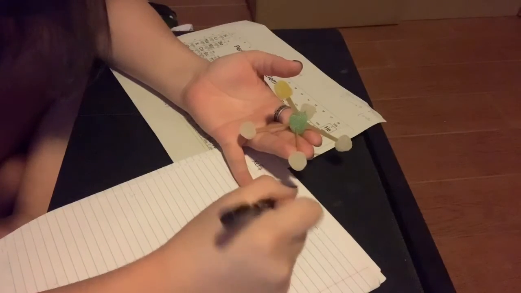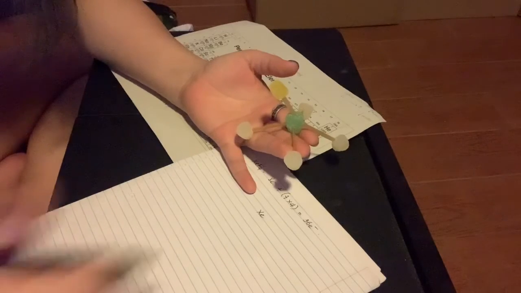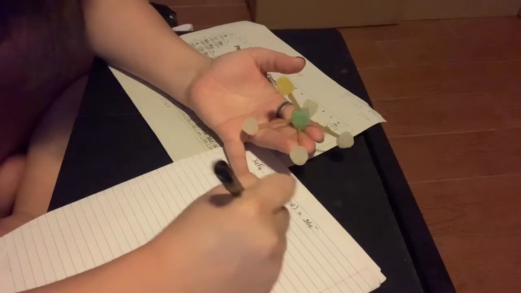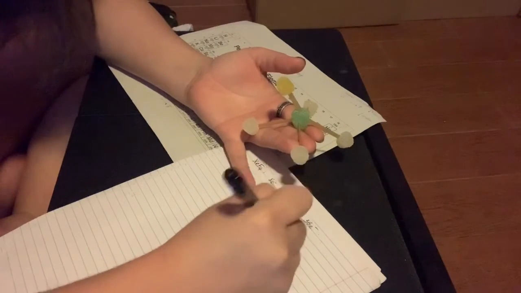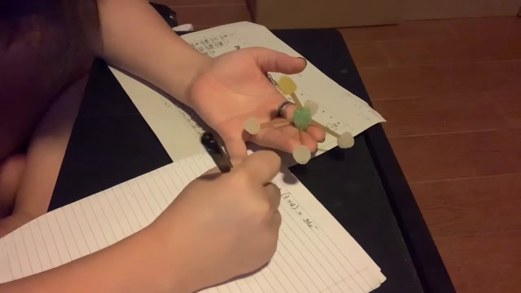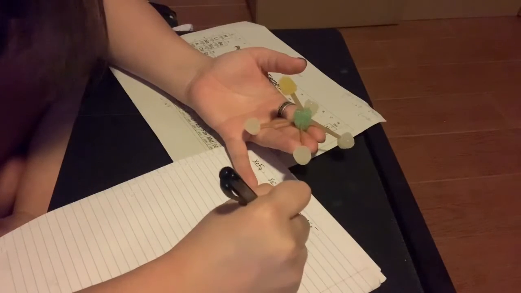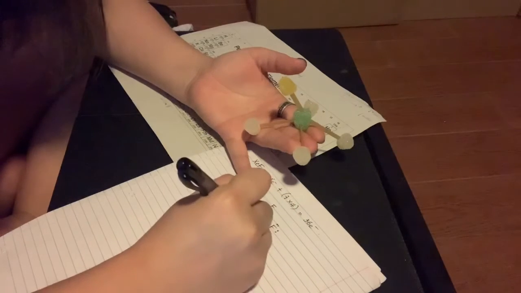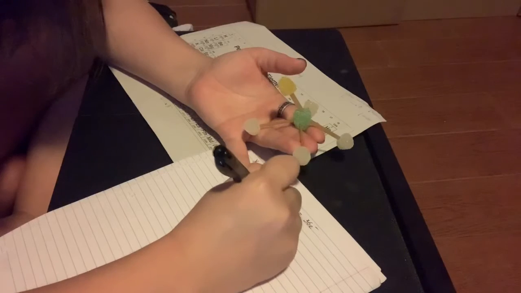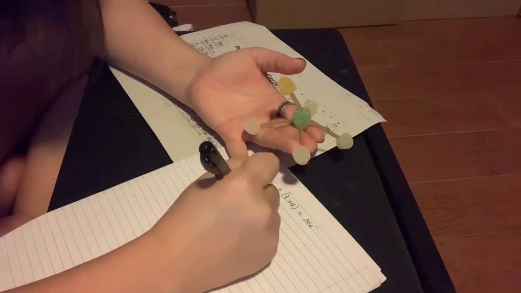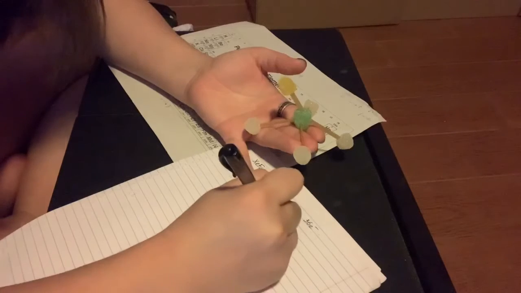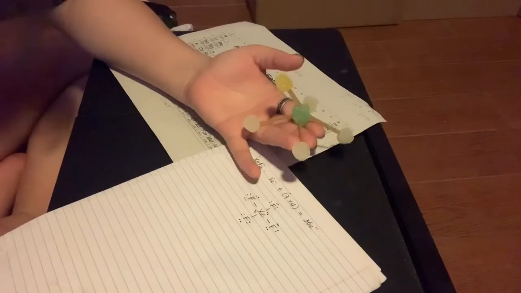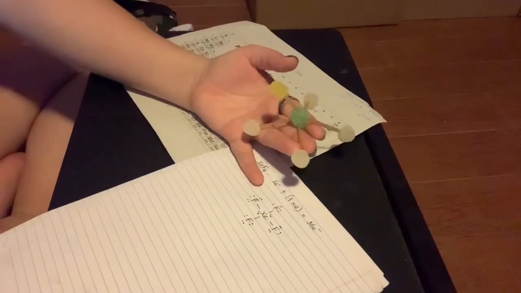Xe has the least electronegativity, so it's going to be in the middle, and it's surrounded by 4 fluorine. And then I'm going to put the electrons around the fluorine. And we need 4 more electrons, so I'm going to put them on the central atom. So we have a total of 36 electrons.